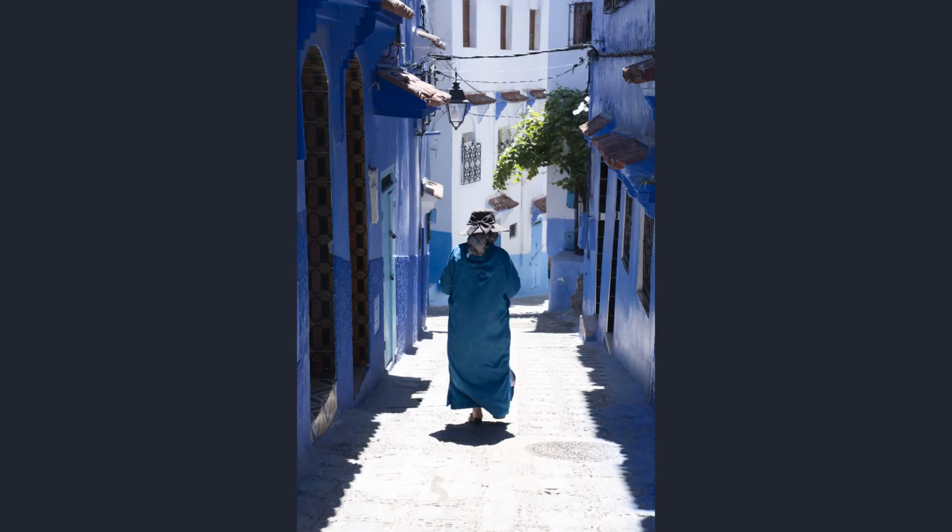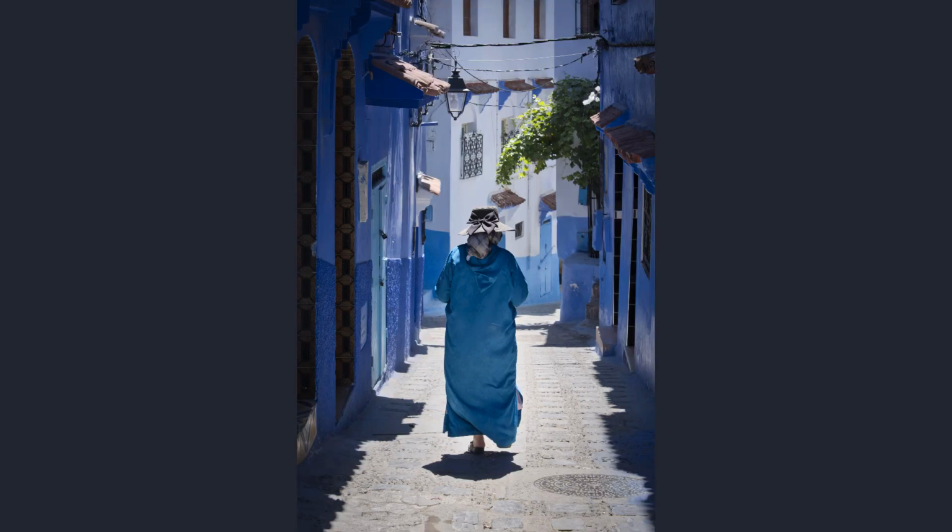Today I'm going to show you in this Luminar tutorial how you go from this photo to this photo.